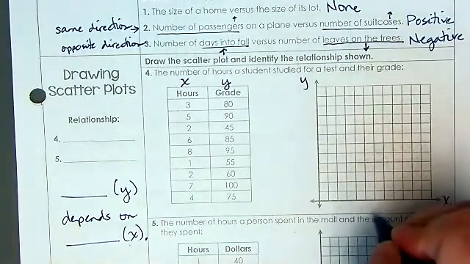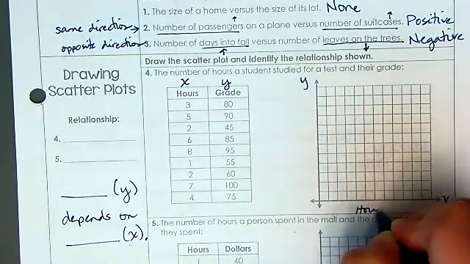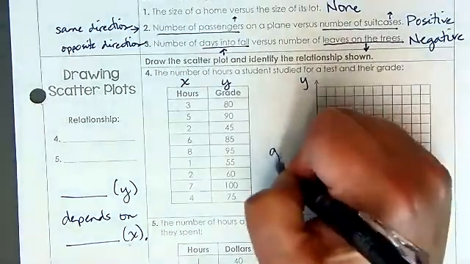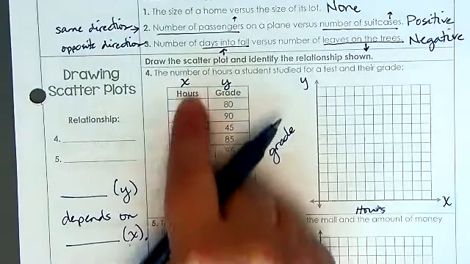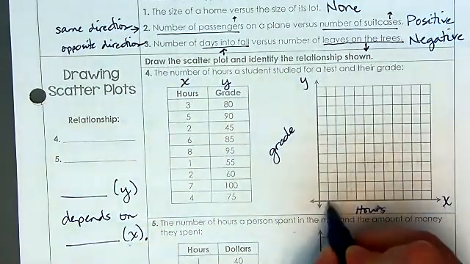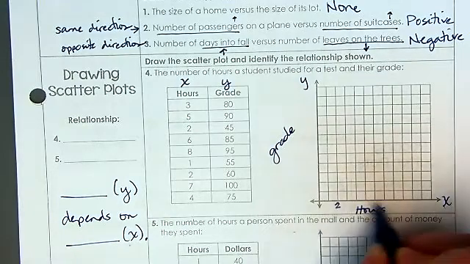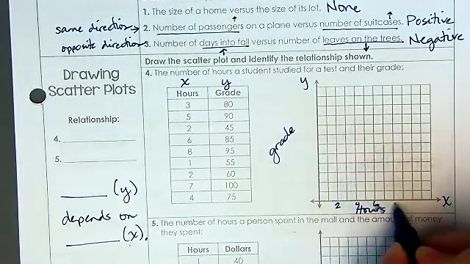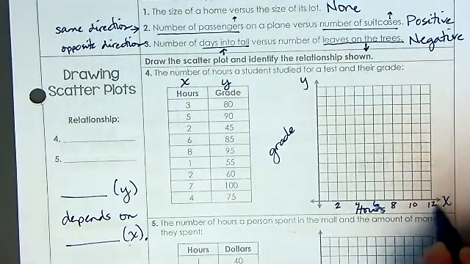So we're going to have our grade here, and the number of hours here. The number of hours, that's small, that's going by one. So I'm going to go by ones here, but I'm only going to number the evens, so I don't have to write as many numbers. 2, 3, 4, 5, 6, 7, 8, 9, 10, 11, 12.